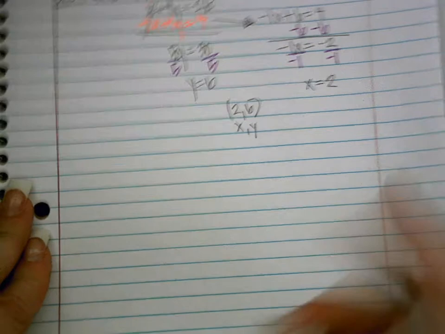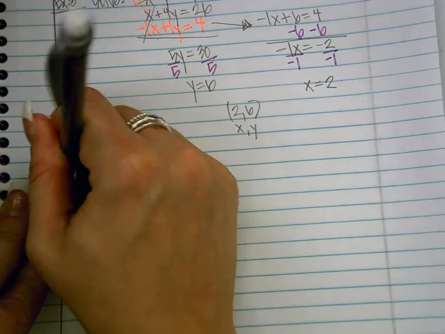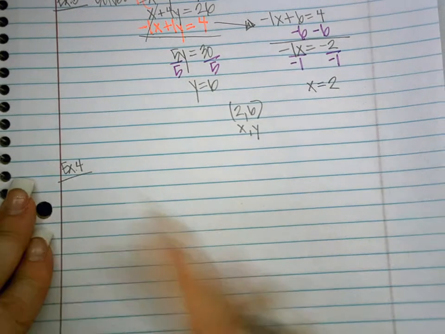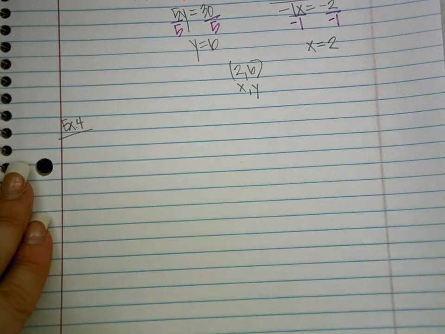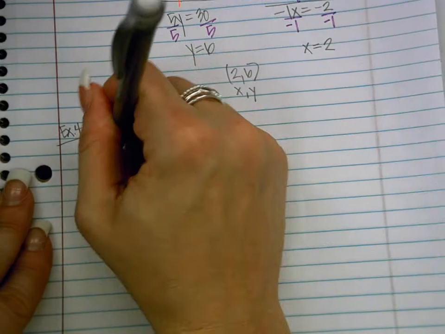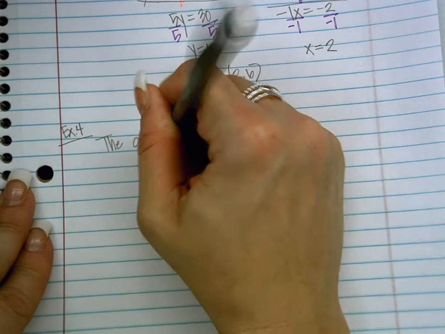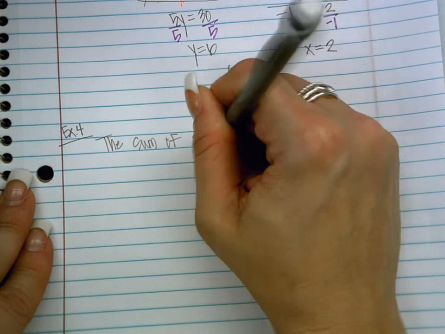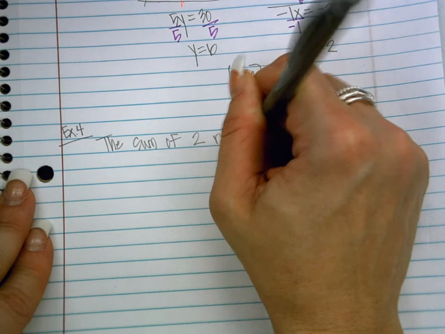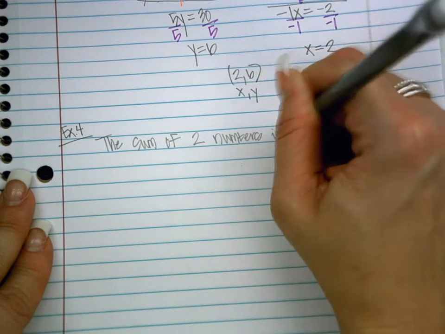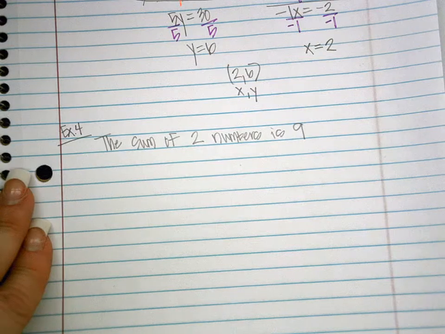Okay, let's try one more for number 4. If I tell you the sum of two numbers is 9.